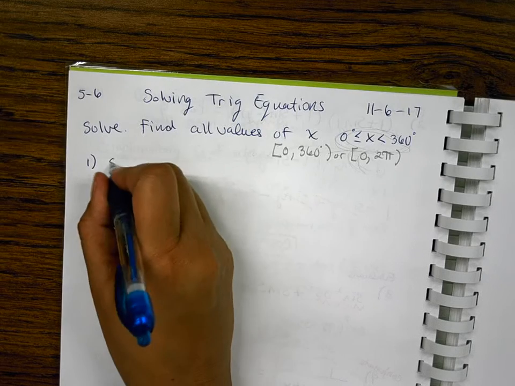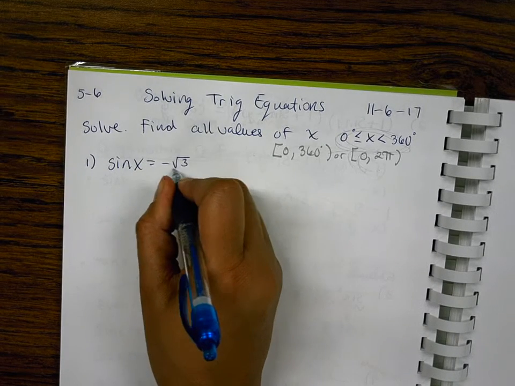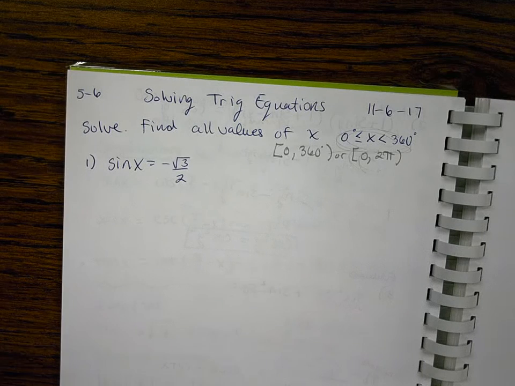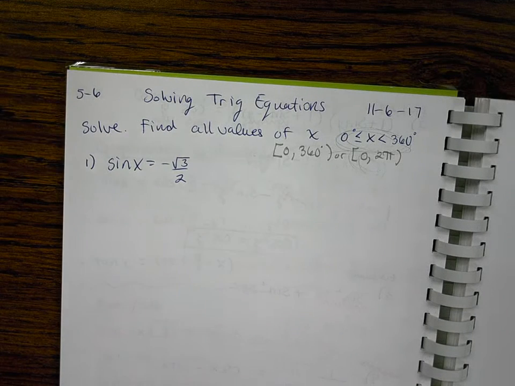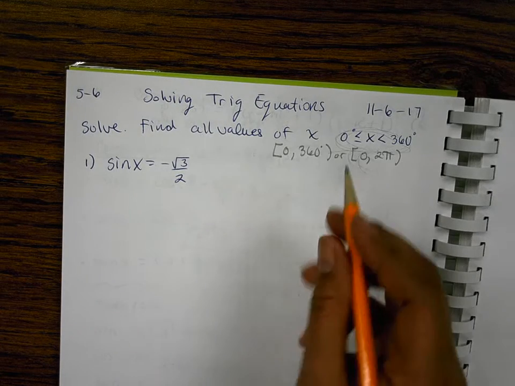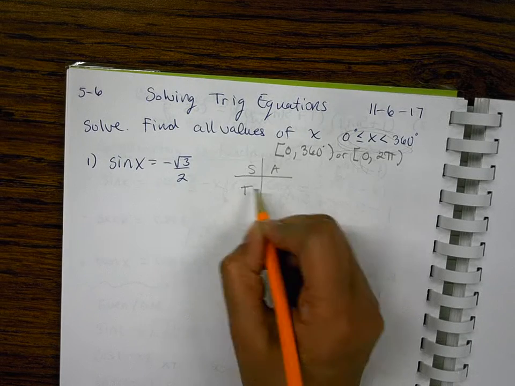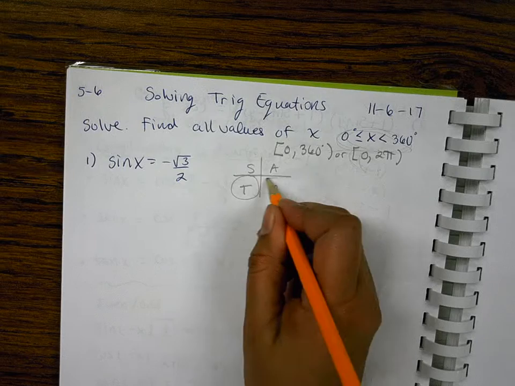Sine of x equals negative root 3 over 2. Now, notice there's no inverse or arc notation here, which means we are not restricted to the right half or the top half. We're dealing with all four quadrants. So if I'm dealing with all four quadrants, all students take calculus, and sine is negative. Does everyone see that we're dealing with the bottom two quadrants?